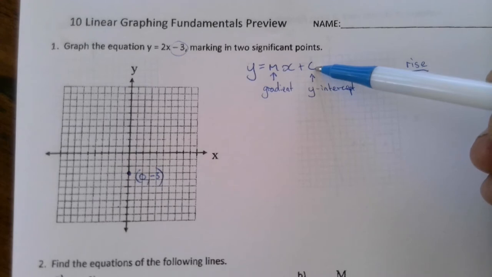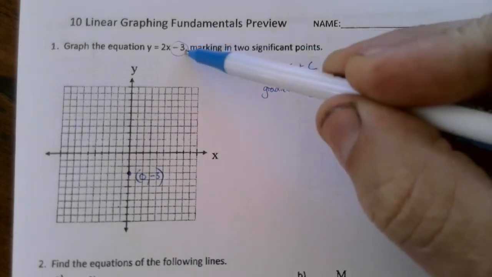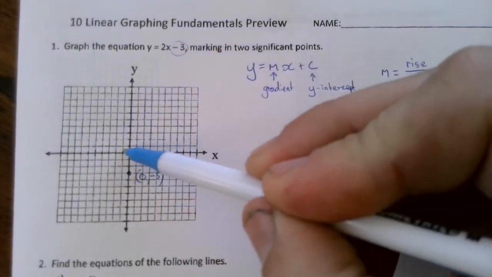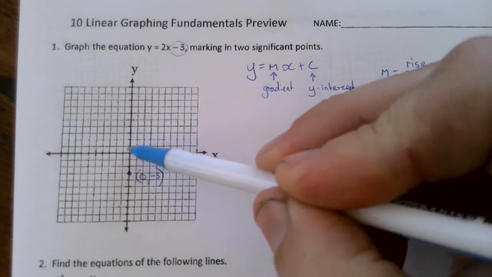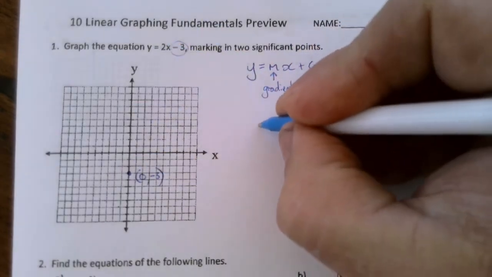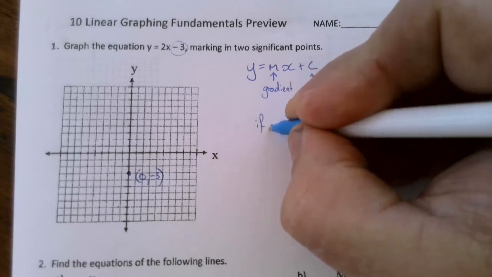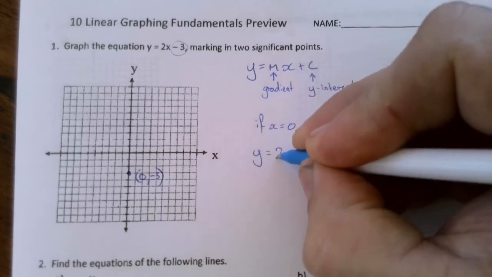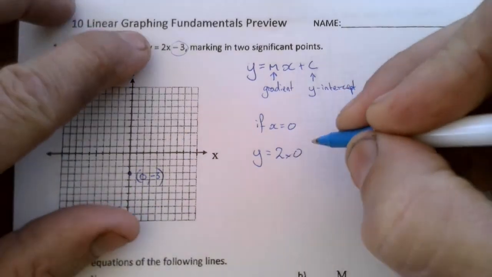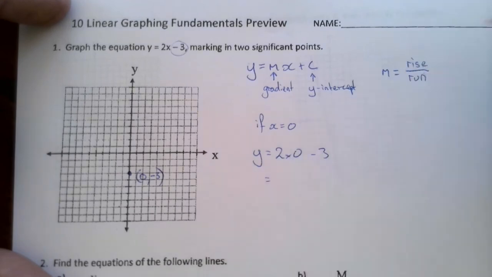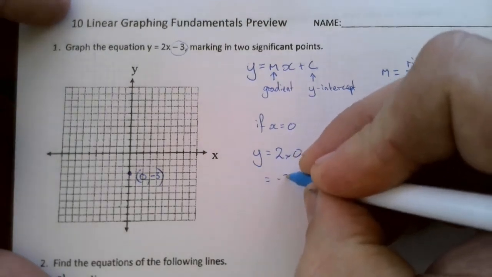Okay, now we can cheat and we just know that it's -3 because there's a -3 on the end. But the reason for that is we're saying if x is 0, what's y going to be? So to find out this, we say if x is 0, then y will be 2 times nothing, -3, and I'm getting this from this equation up here. And we know that 2 times nothing is nothing, so we're left with -3.